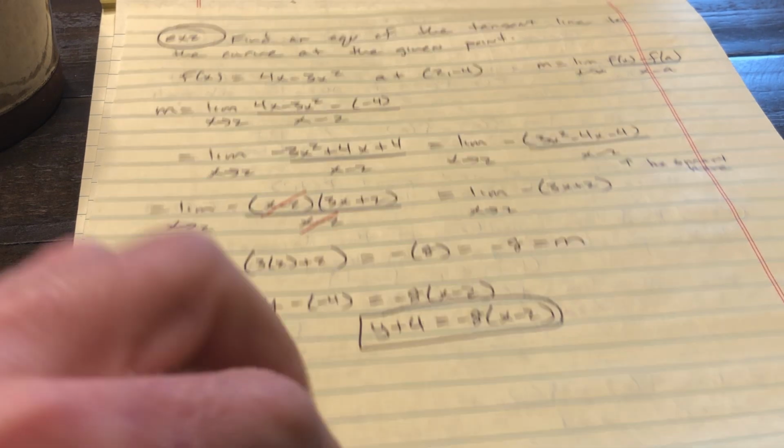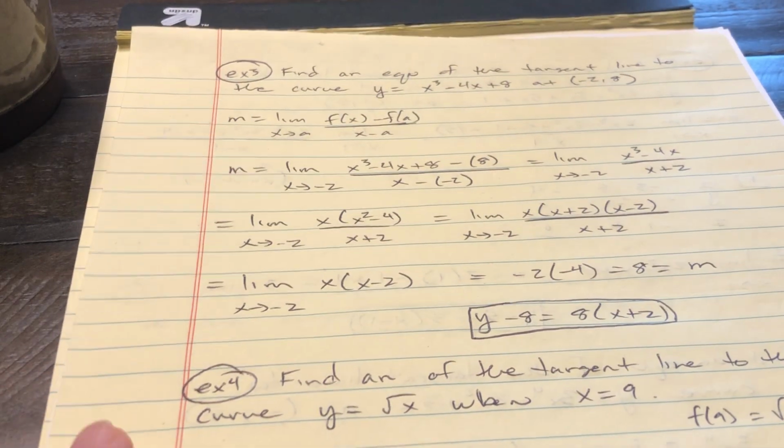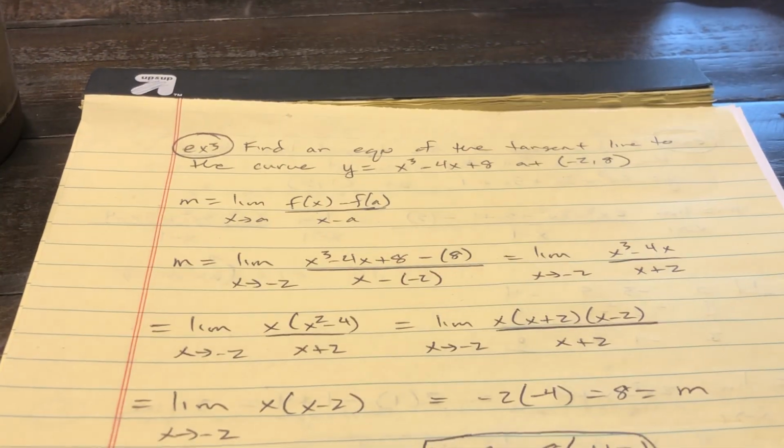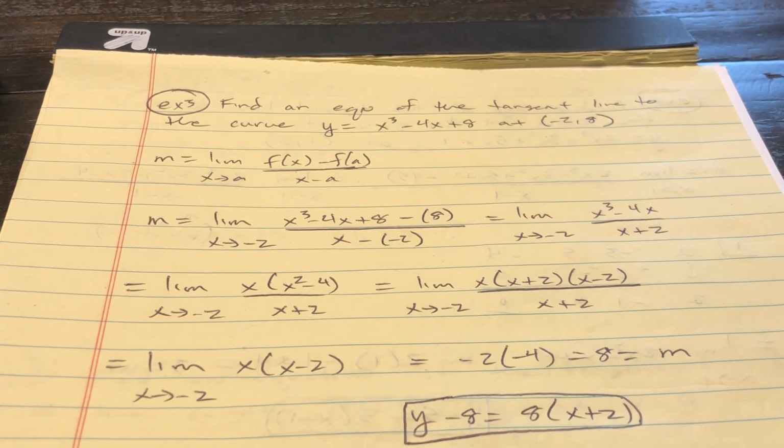Really good stuff there. All right, let's take a look here at number 11. The same deal. Find an equation of the tangent line to the curve. We got a cubic here: x cubed minus 4x plus 8 at the point (-2, 8). That is the point (-2, 8). So again, I'm using the slope is equal to the limit as x approaches a of f of x minus f of a over x minus a.